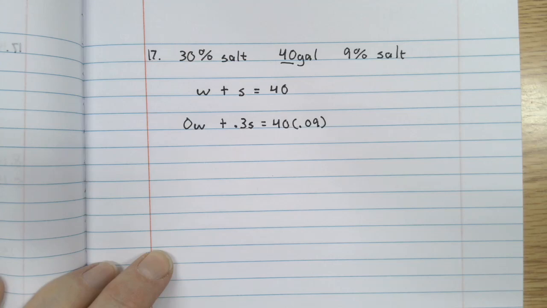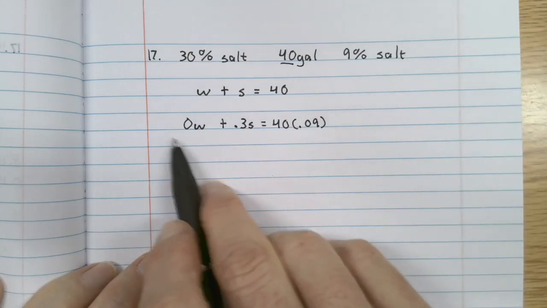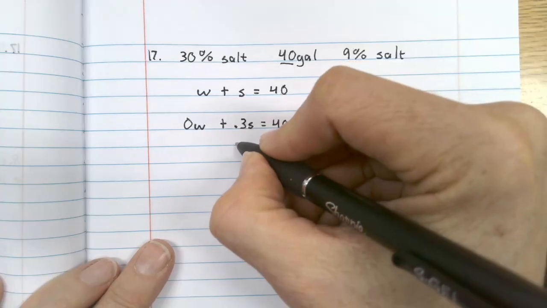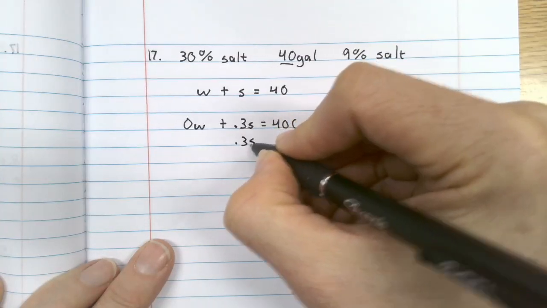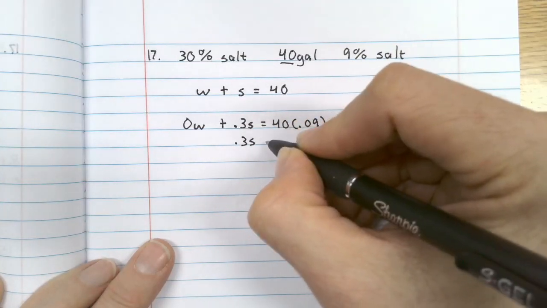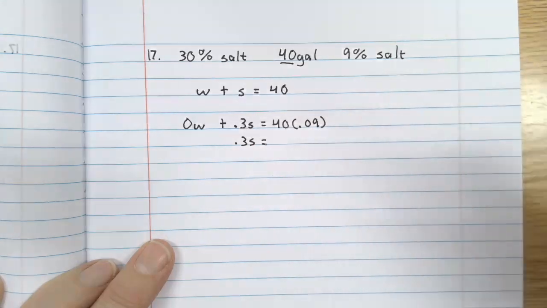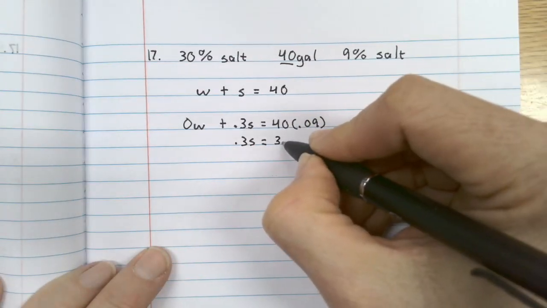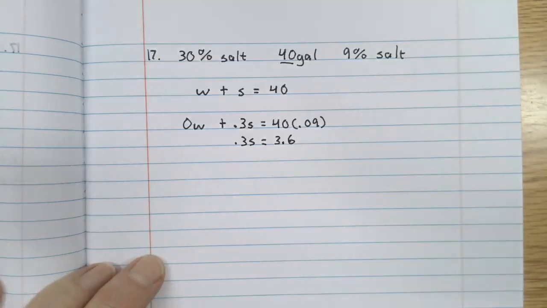Okay, so I've got a water solution that's 0% salt, so that just goes away, and now I've got 0.3 times however many gallons of my salt solution equals 3.6. 40 times 0.09 should give me 3.6.